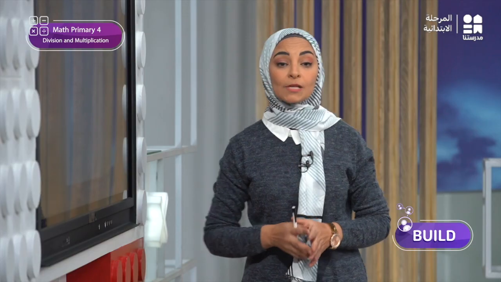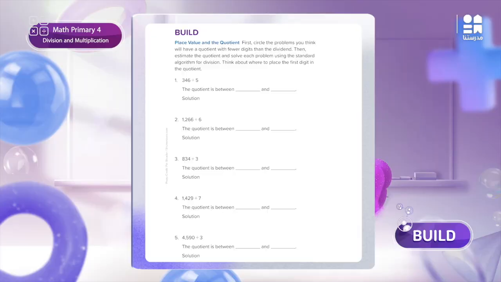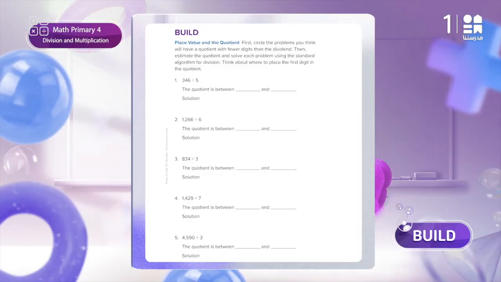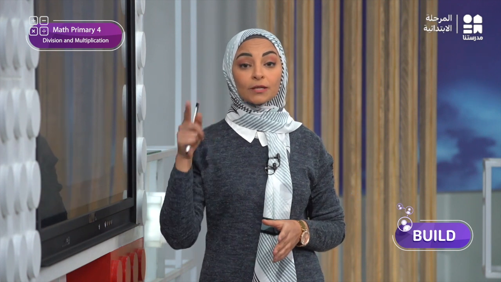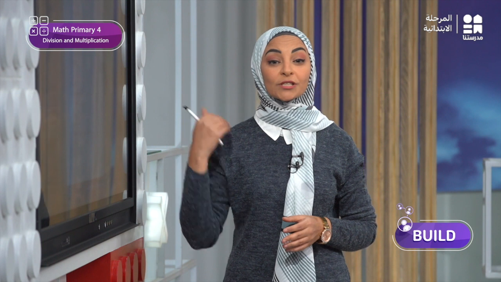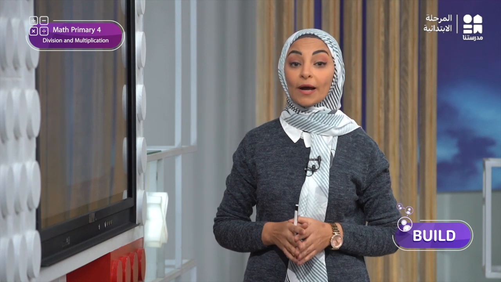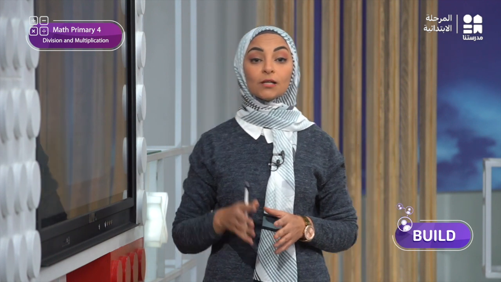Here in these problems, we are asked to identify which ones will have the quotient with fewer digits than the dividend. What does that mean? It means we will determine which problems have quotient digits fewer than their dividend digits. And circle these problems. Before we start answering, let me remind you again that we don't need to answer the problem.